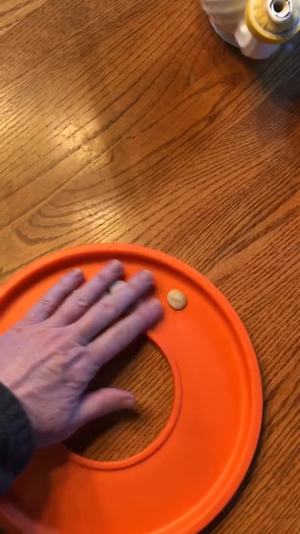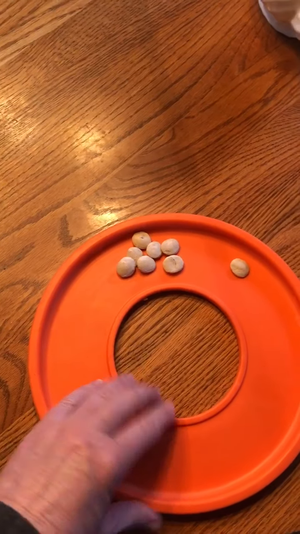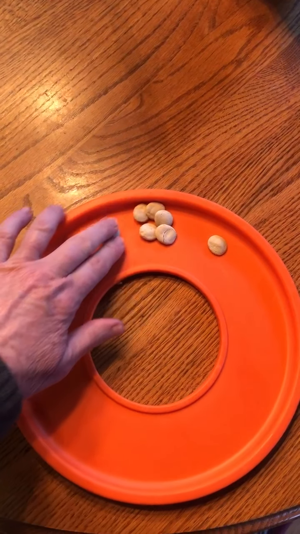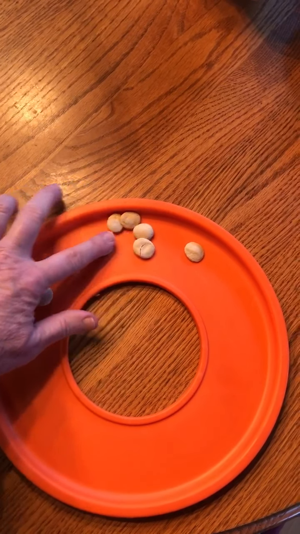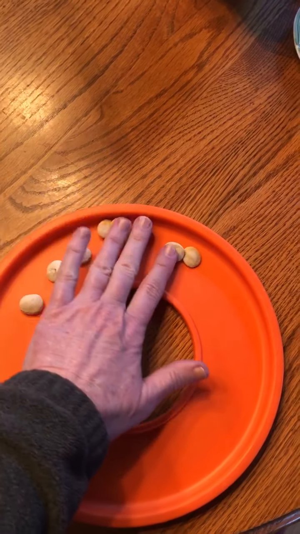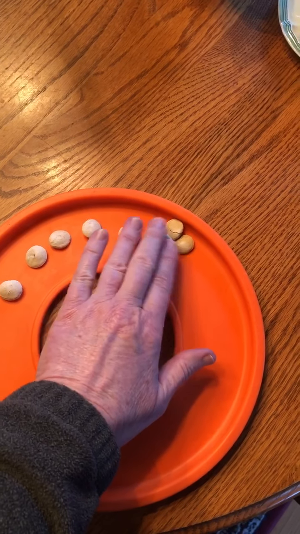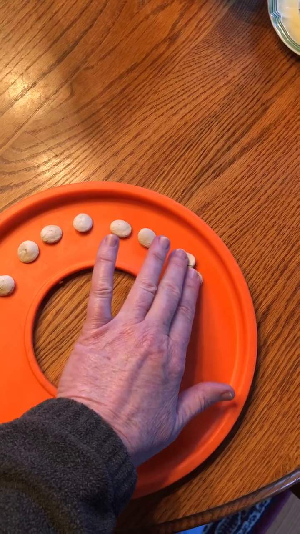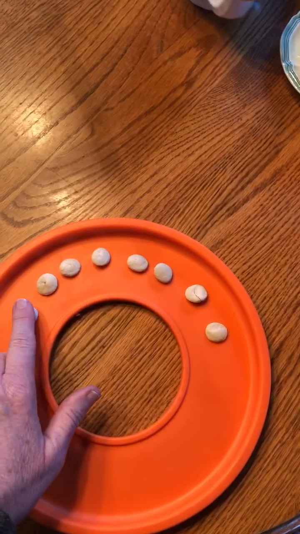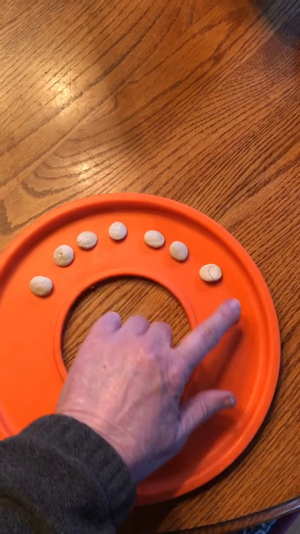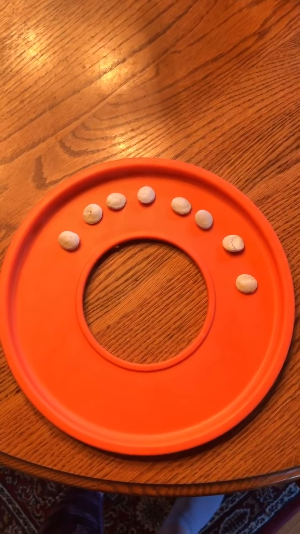These are dog treats, and this is my dog's toy. Let's see how many treats we have all together. 1, 2, 3, 4, 5, 6, 7, 8. Let's count them again. 1, 2, 3, 4, 5, 6, 7, 8. I have 8 dog treats.